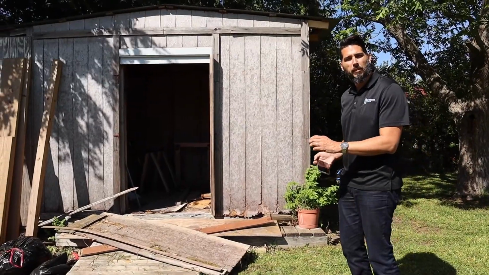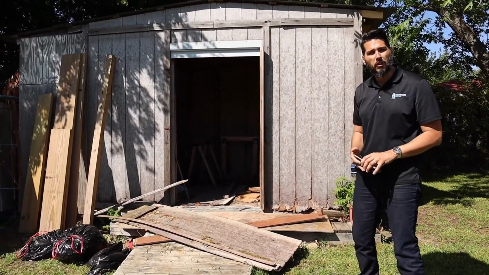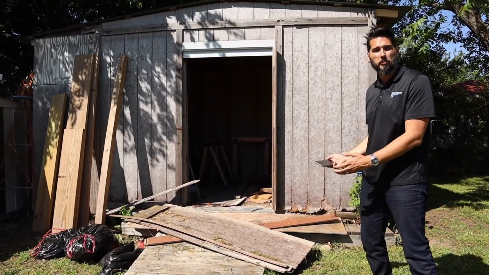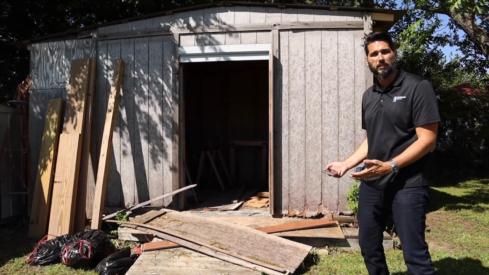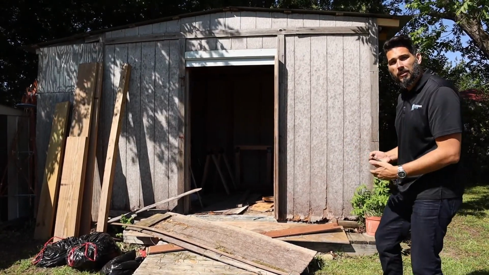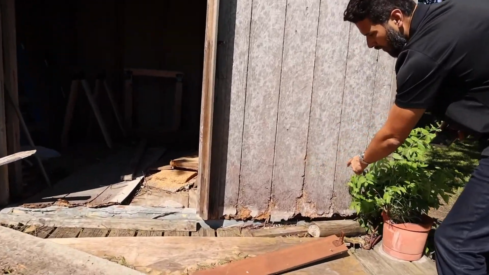This shed was damaged by wind and hail. It ripped off the door. I need to know that. Ask your homeowner, hey, was this door here before the storm or did the storm knock it off? And if your homeowner told you that the storm knocked off the door, get photos of it and let's document it.